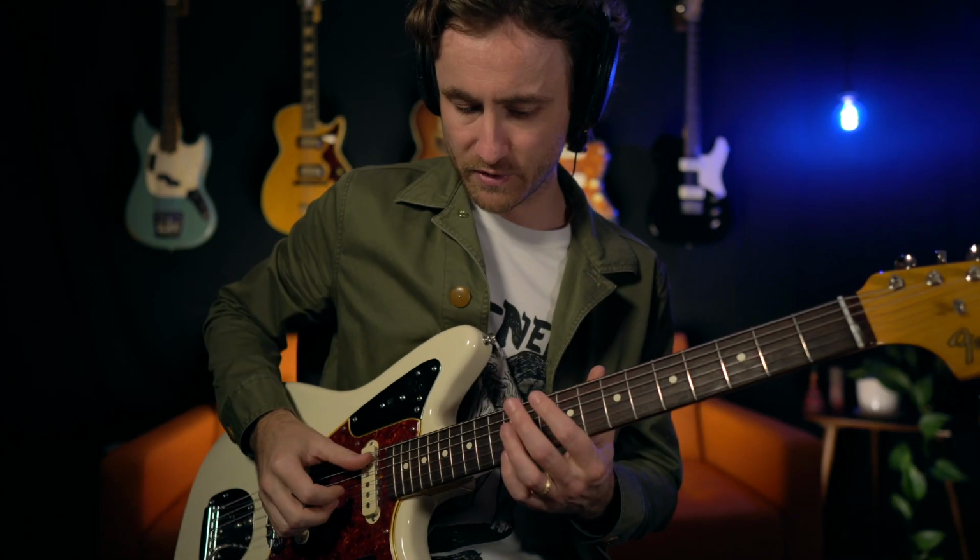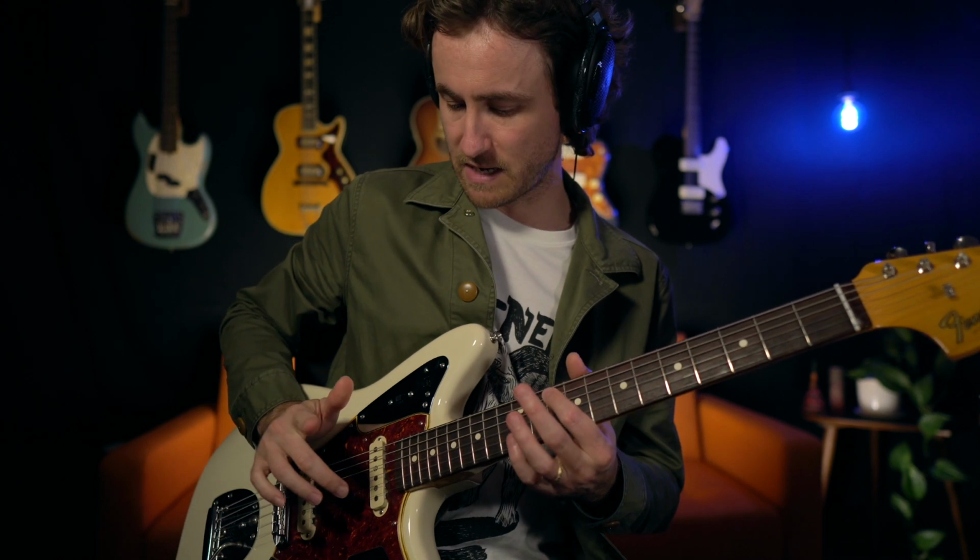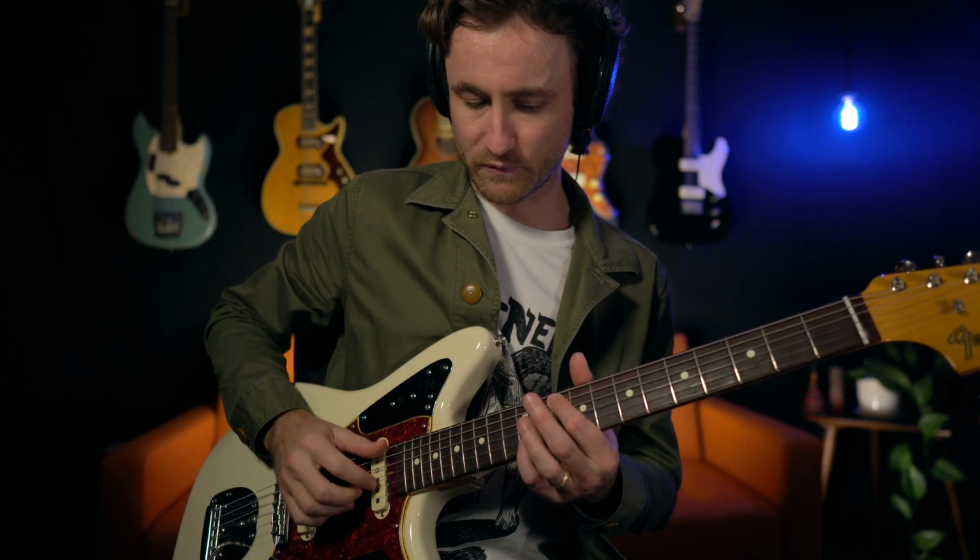Now I'm doing this finger style, and I'm using my thumb for the A string note, and then I'm using my second finger for the B string, and then I'm using my first finger for the open G.